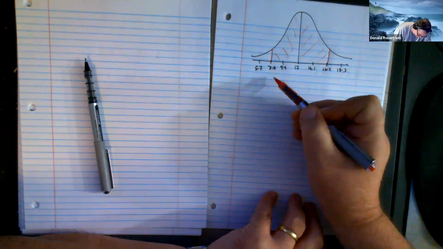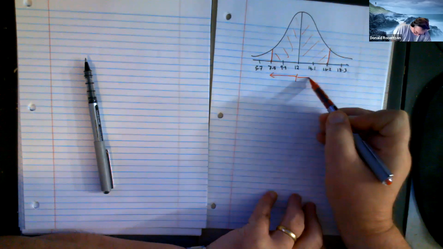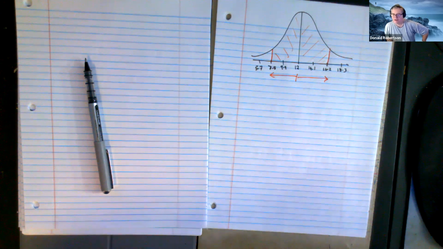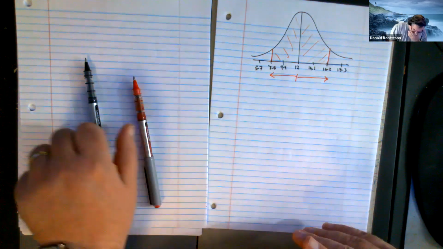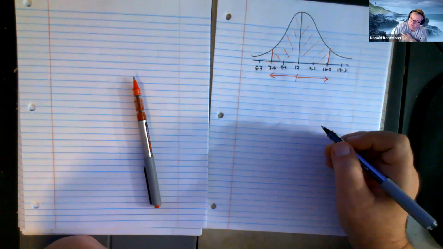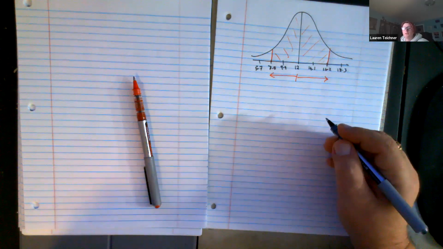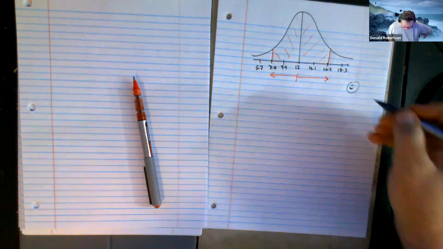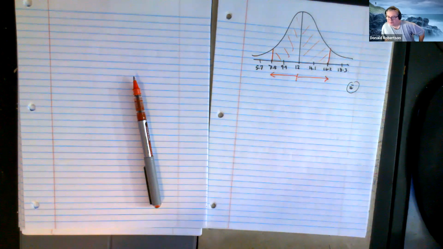Now, did you notice that this is two standard deviations away from the mean? You see that? It's 1, 2 to the left and 1, 2 to the right. What percentage of data is within two standard deviations of the mean? 95. And the answer to 95 is E. Are we good with that?